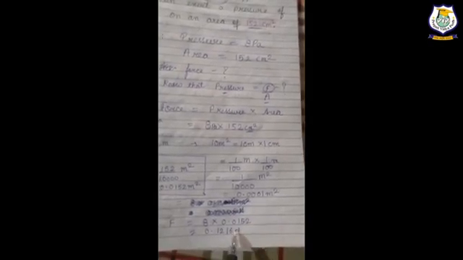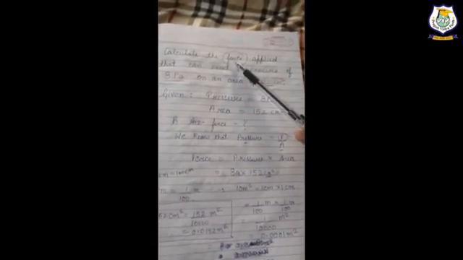So force will be equal to 8 multiplied by 0.0152, that is 0.1216 Newton. Why have we written Newton here? Because the unit of force is Newton. So the required answer will be 0.1216 Newton.